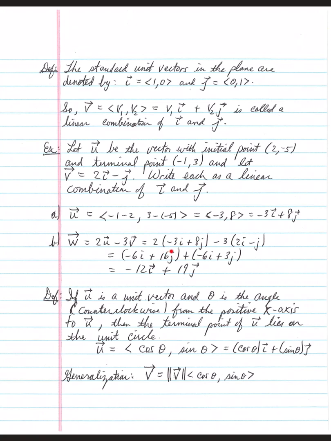Distribute like you normally would. That's -6i plus 16j. Plus, now you gotta really watch this. If you distribute the minus, it's got to go both times, or you can choose to put a plus sign and then distribute: -3 times 2 is -6, and -3 times -1 is +3. Then add the like terms: -12i plus 19j.